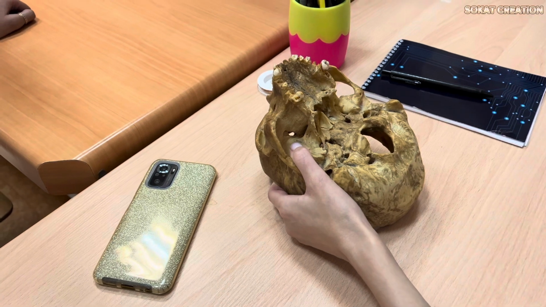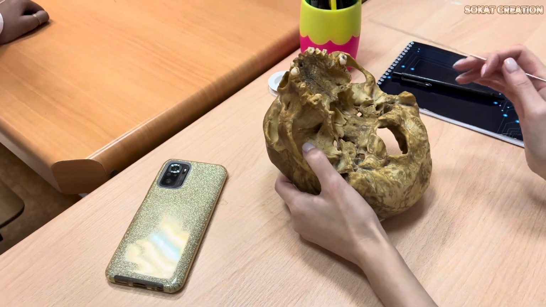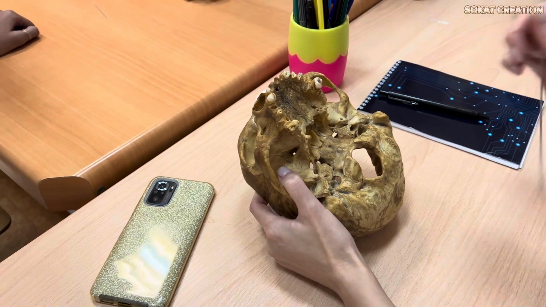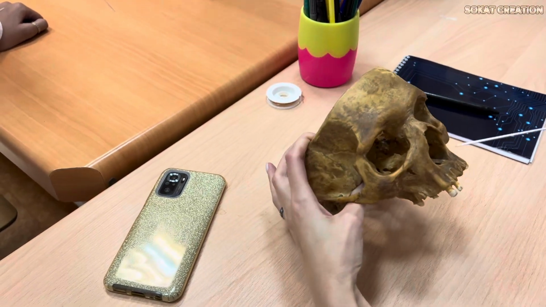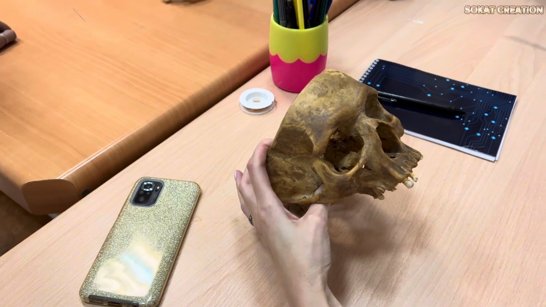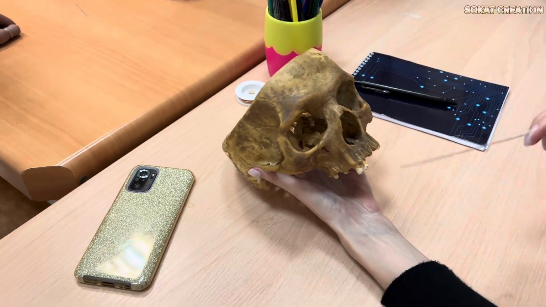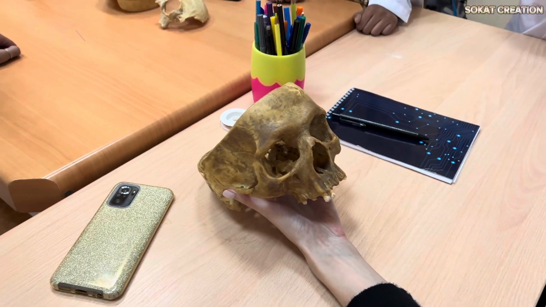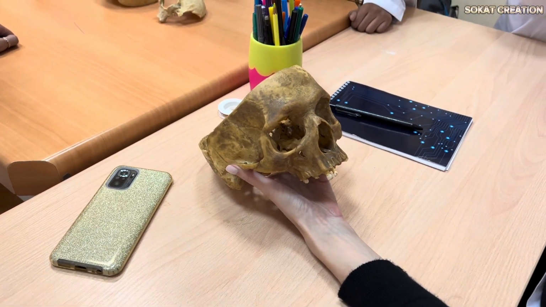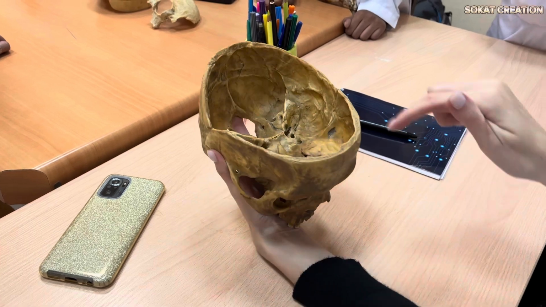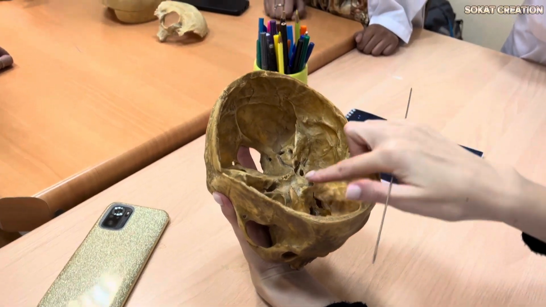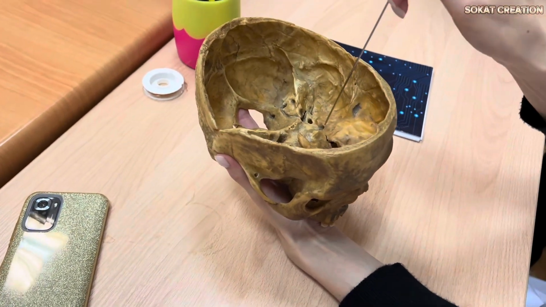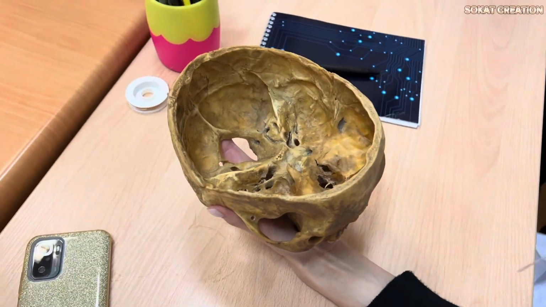It consists of two bones. Understand? This is the superior wall of the oral cavity and the inferior wall of the nasal cavity. In the nasal cavity we have this inferior wall and a superior wall. The superior wall is formed by the frontal bone and the body of the sphenoid bone, not the nasal bones.